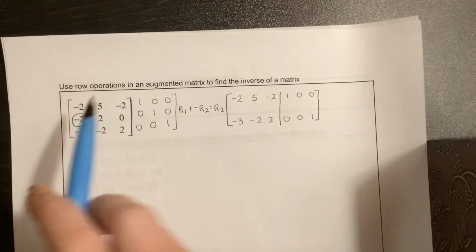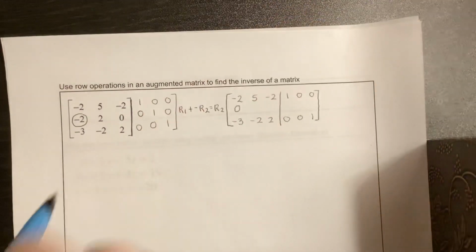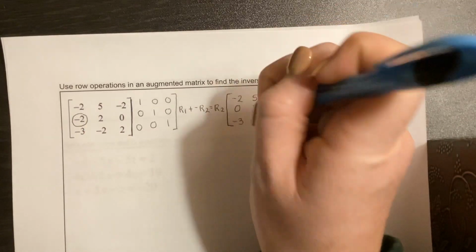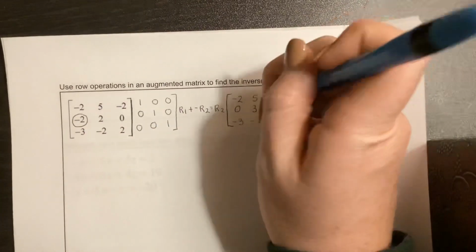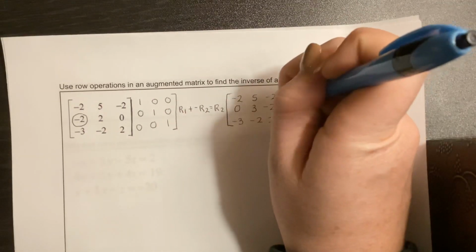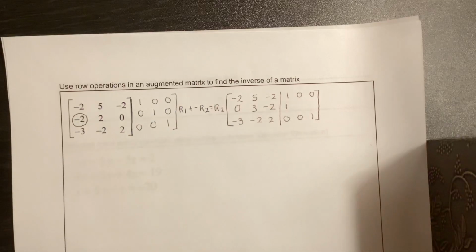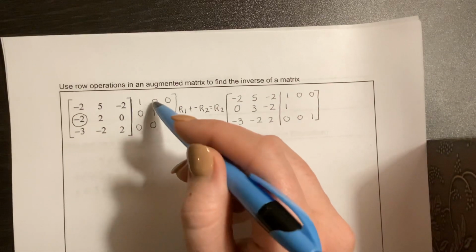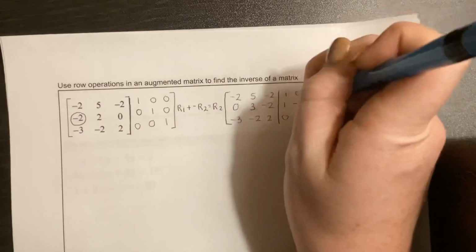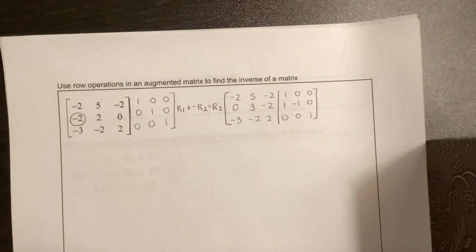So negative 2 plus positive 2 gives us 0. Positive 5 plus negative 2 gives us 3. This stays negative 2 because the 0 doesn't change anything. This stays positive 1 because 1 plus negative 0 is still 1. This 0 plus negative 1 becomes negative 1. And 0 plus 0 stays 0. So that's your first step.